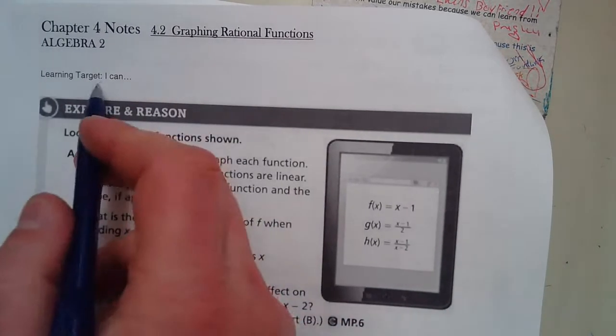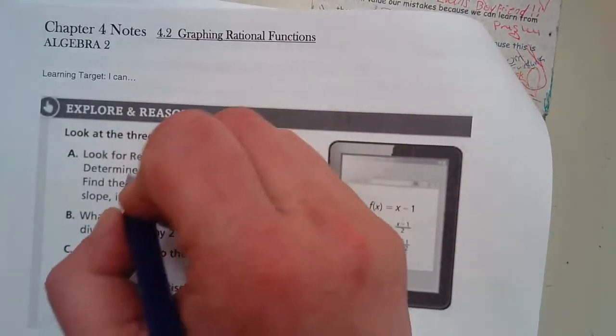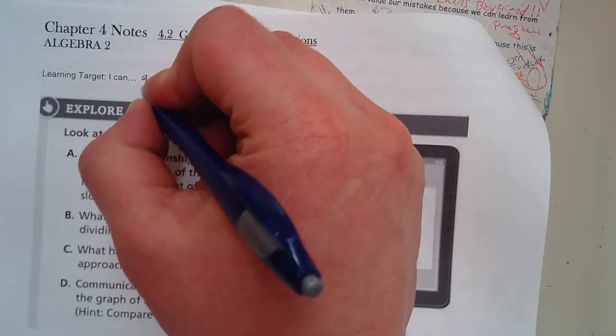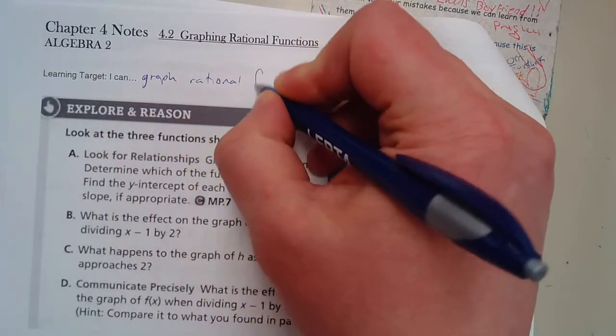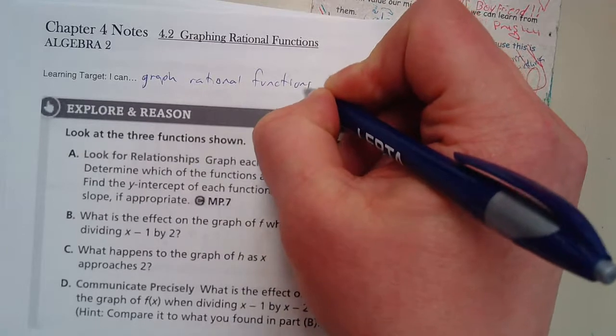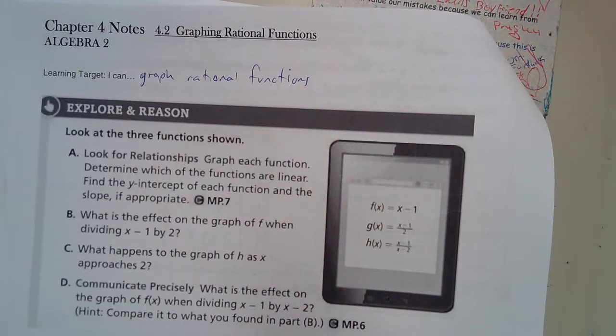So learning target here is going to be pretty straightforward, but it's going to be I can graph rational functions. And we've done a little bit of this already. You know, we graphed the real basic reciprocal function back in 4.1. But now we're going to look at these being a little more complicated at times.